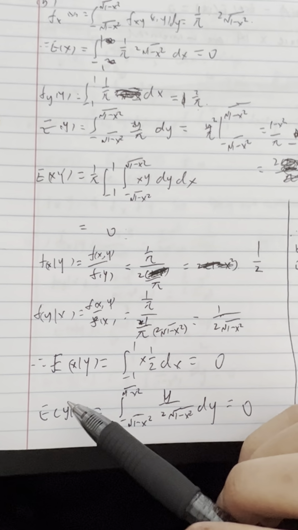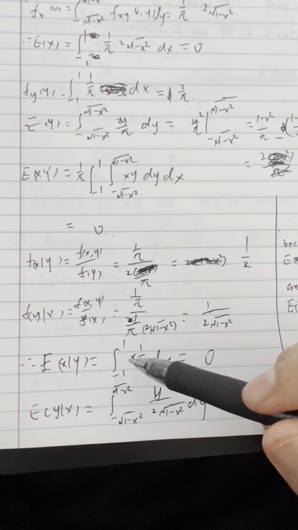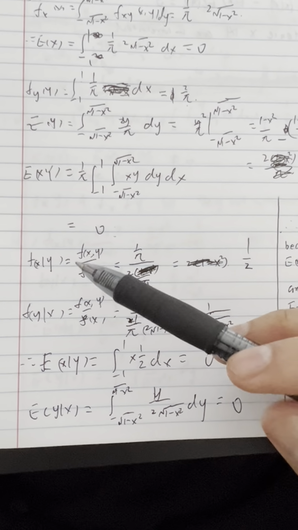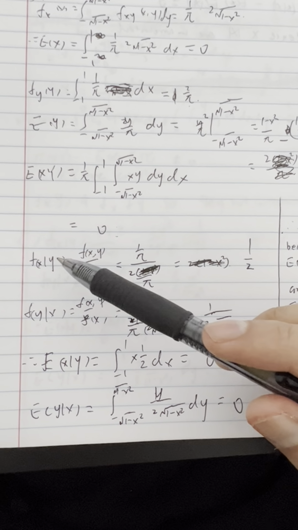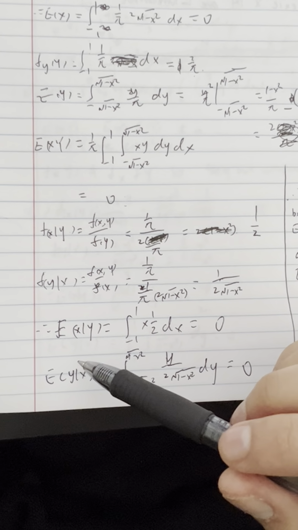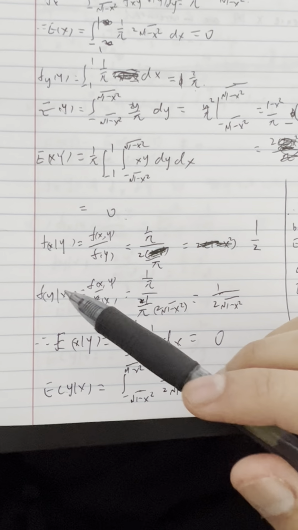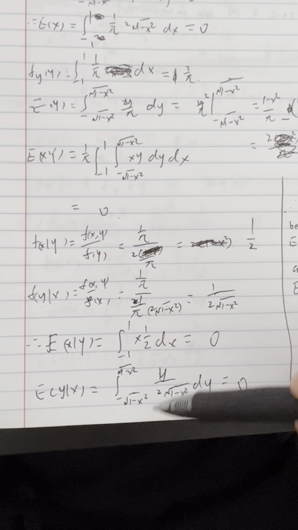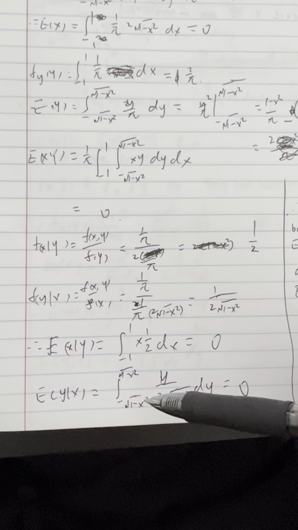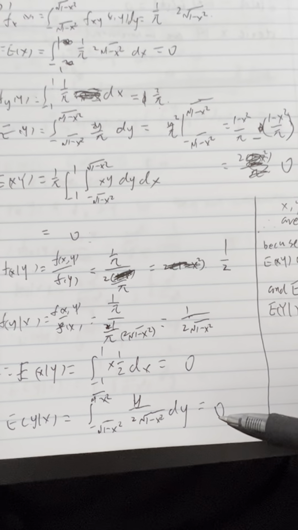And then we find the expectation of each, which will be the integral from negative 1 to 1, since we're finding x, of x times f of x given y, which is again simply 0. And then we need to find the expectation of y given x, which is the density of y given x, which is this one, times y over the bounds of y, from negative square root of 1 minus x squared to square root of 1 minus x squared. And again, this is simply 0.